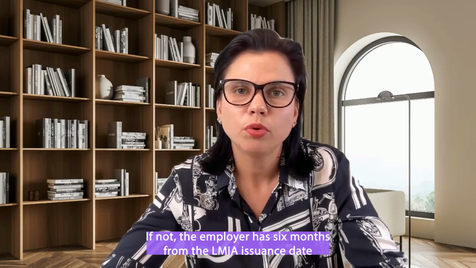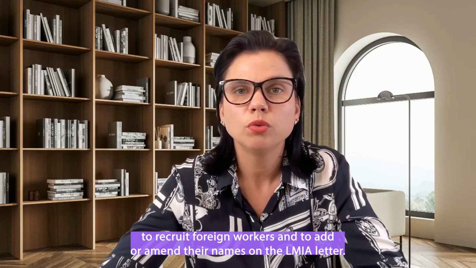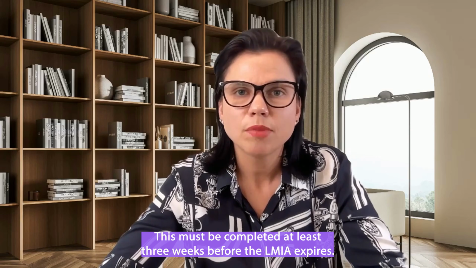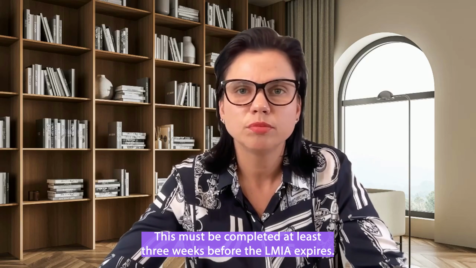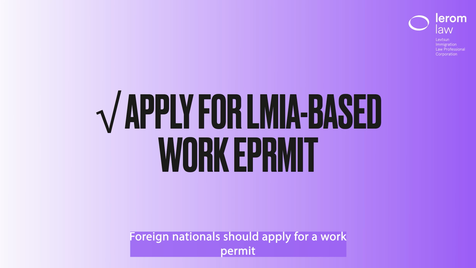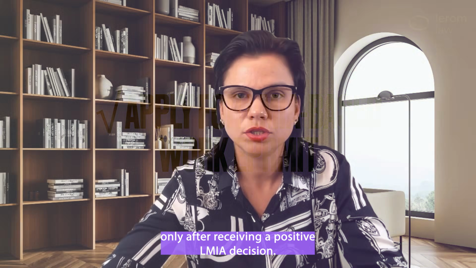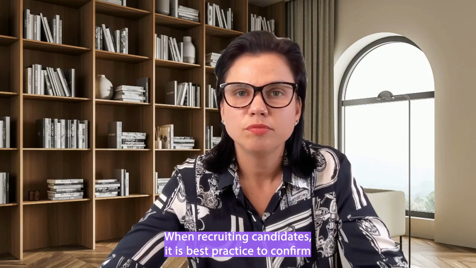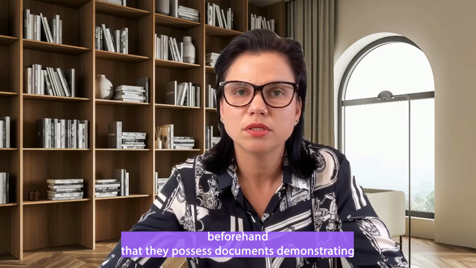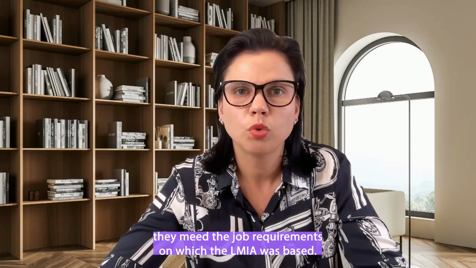If not, the employer has 6 months from the LMIA issuance date to recruit foreign workers and to add or amend their names on the LMIA letter. This must be completed at least 3 weeks before the LMIA expires. Foreign nationals should apply for a work permit only after receiving a positive LMIA decision. When recruiting candidates, it is best practice to confirm beforehand that they possess documents demonstrating they meet the job requirements on which the LMIA was based.